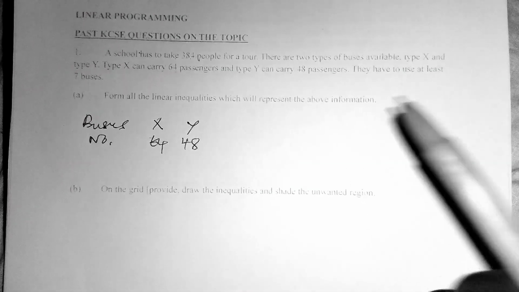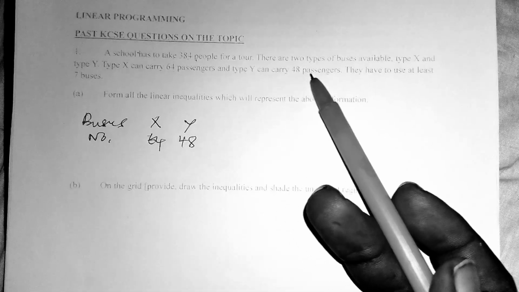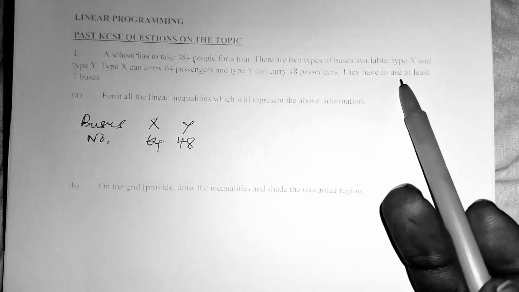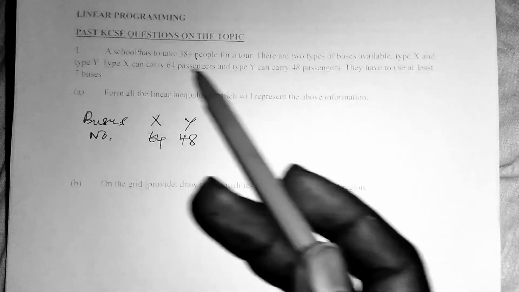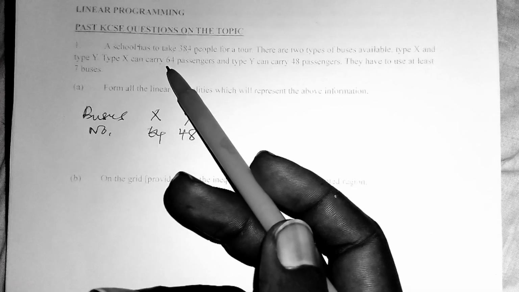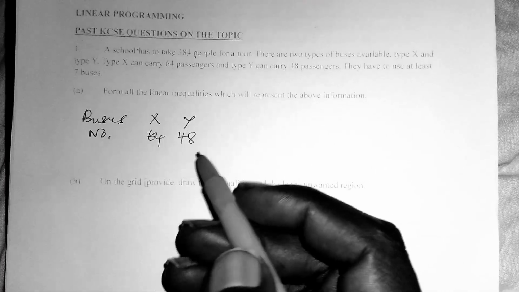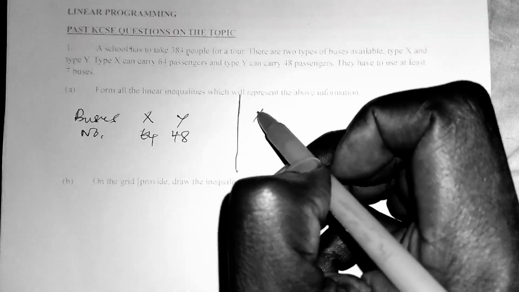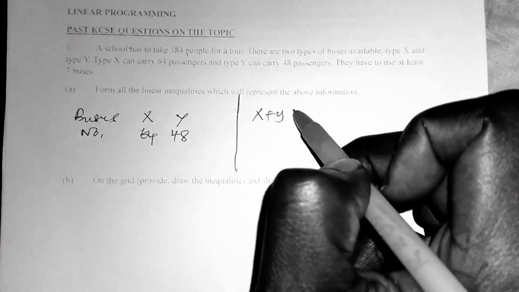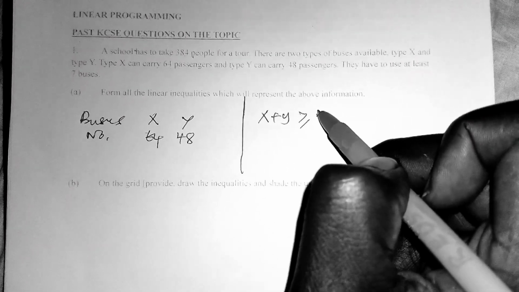So we are going to interpret in this format. They have said they have to use at least 7 buses. At least means greater than or equal to. So the total number of buses, X plus Y, should be greater than or equal to 7.